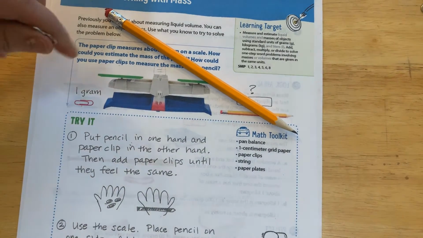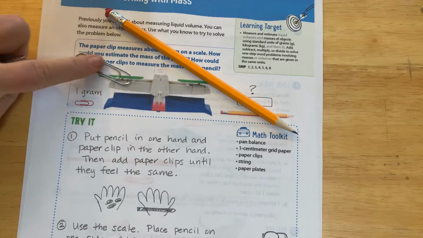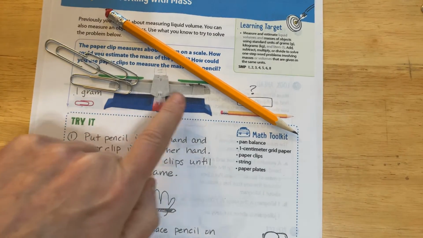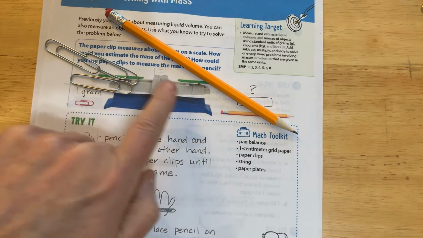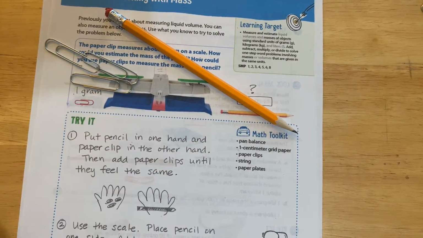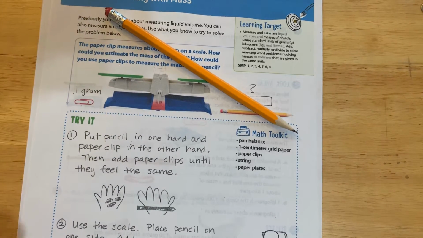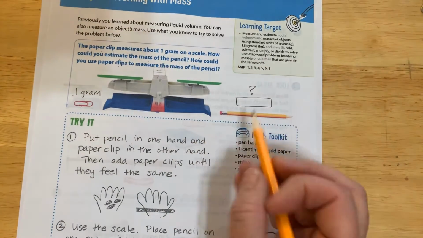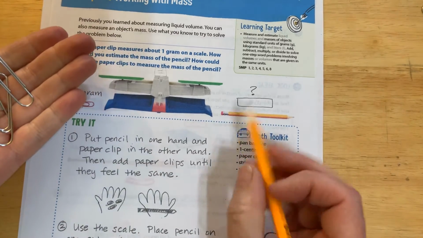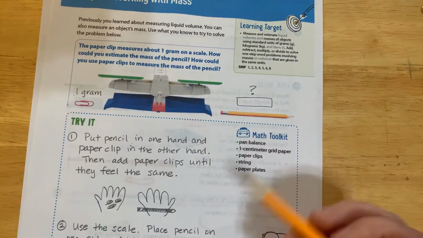And then we would add paper clips to the second side until they were equal. Remember, I said if you have the same mass on both sides, then this will balance and both sides will be equal. So that's two ways that you could measure the mass of the pencil, that we could kind of estimate how many paper clips are the same as a pencil.